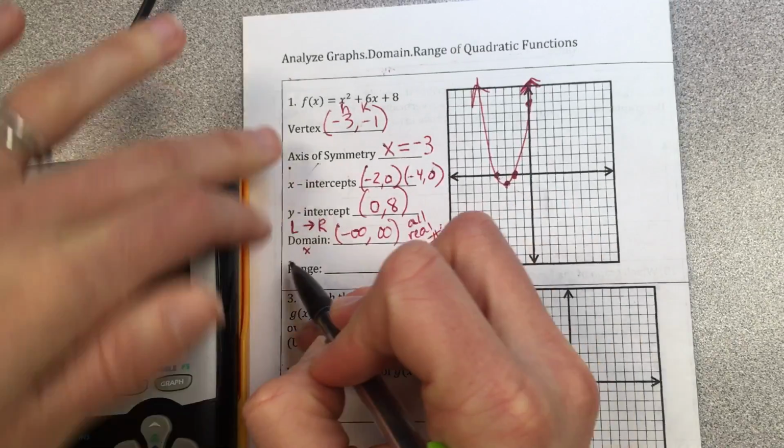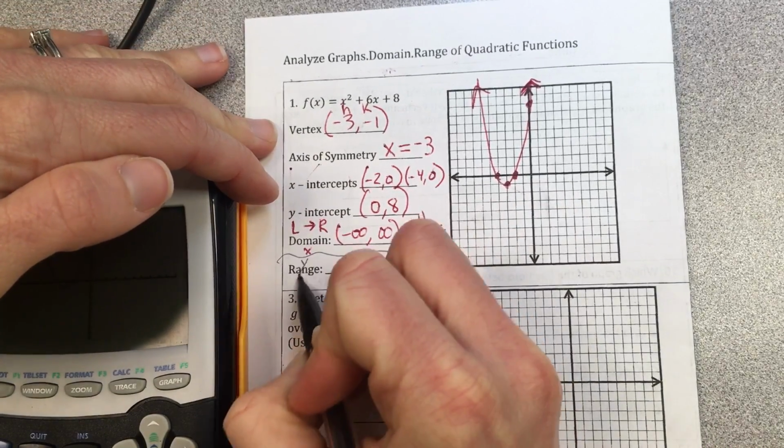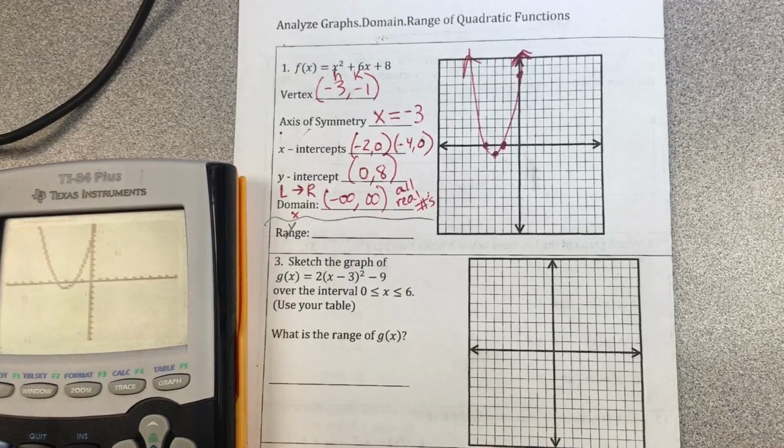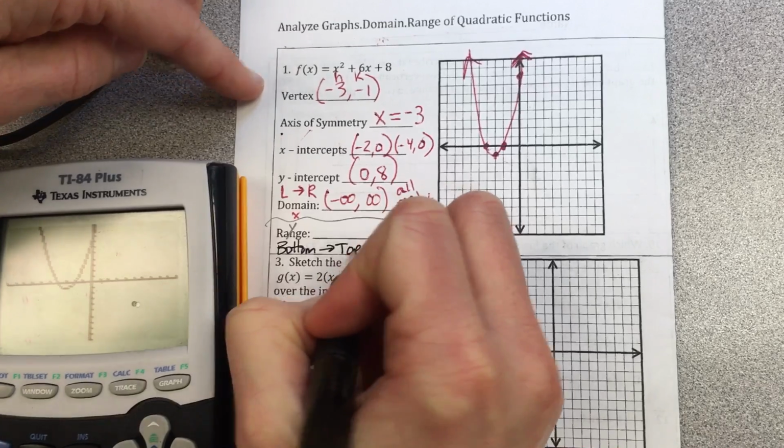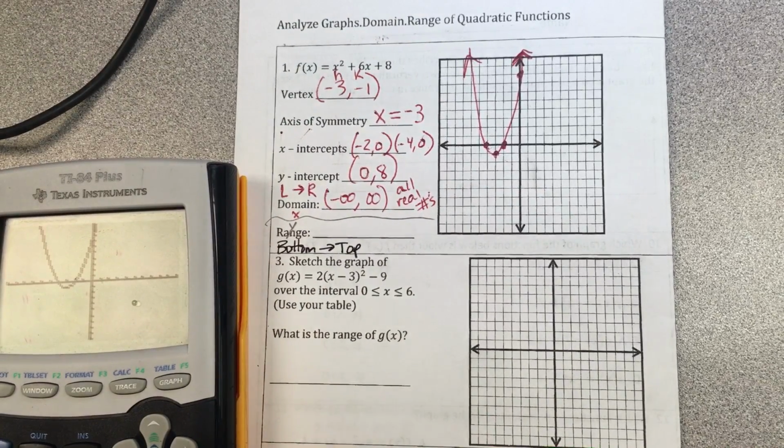All right. Range is your Y values. And for this one, you go bottom to top is the order you go in. Does the parabola go forever on the bottom? No, it stops. What point is it at the bottom?